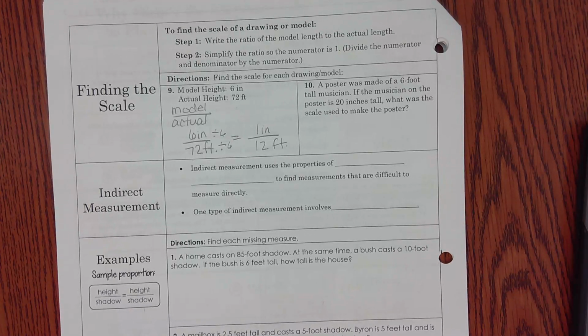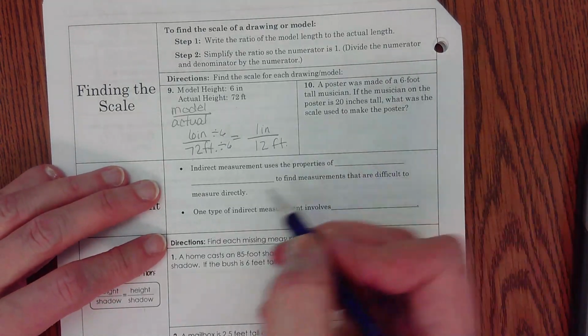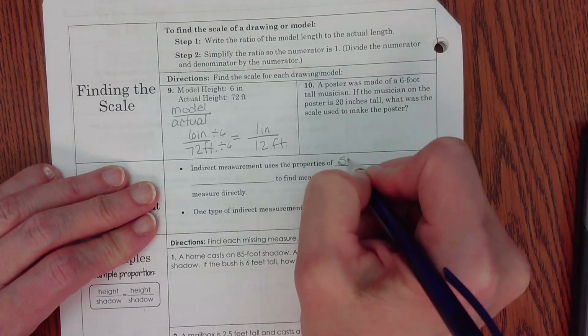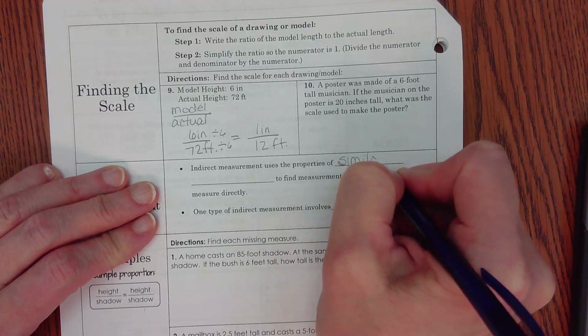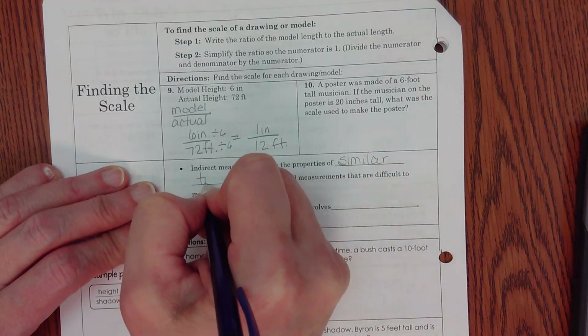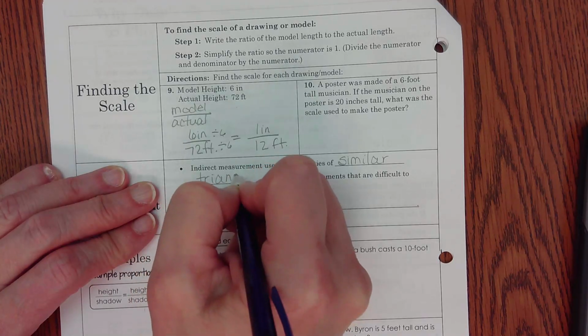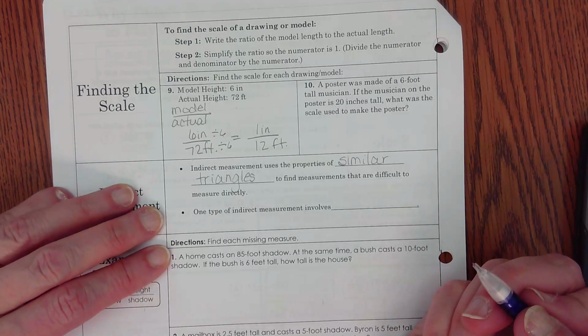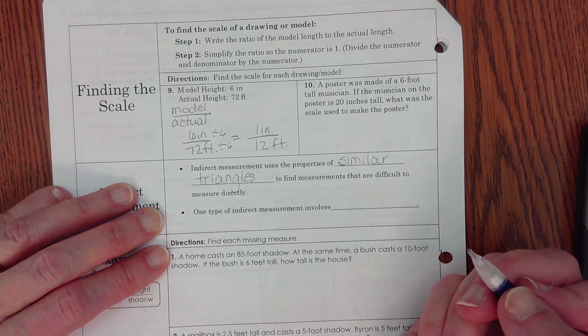Indirect measurement. We did these also back when we did proportions. Indirect measurement uses the properties of similar triangles to find the measurements that are difficult to measure directly.